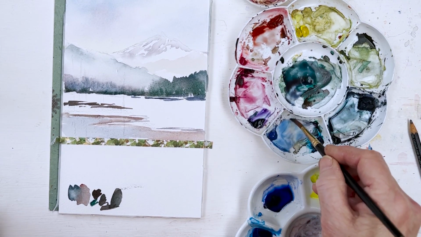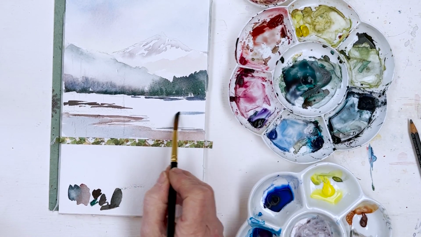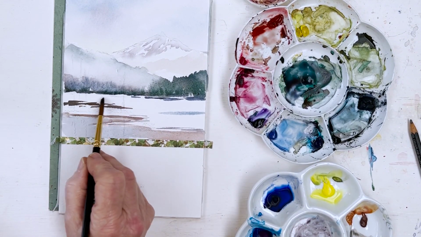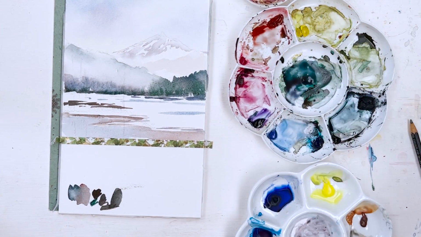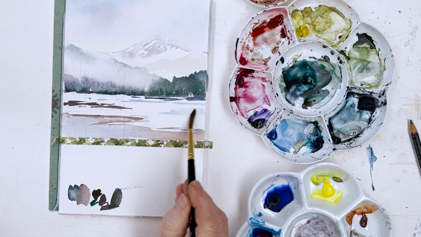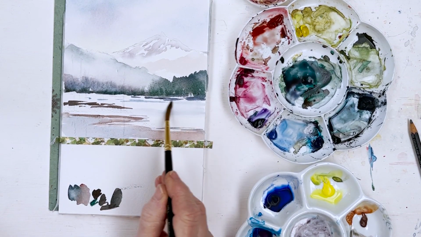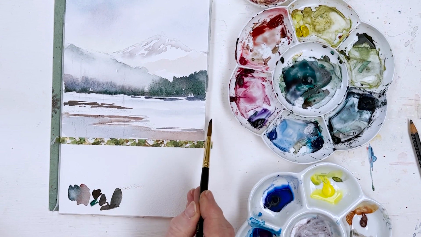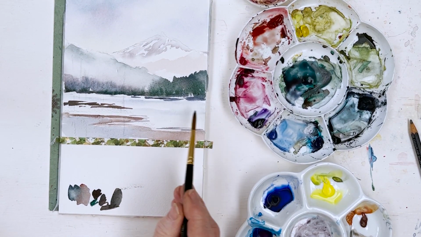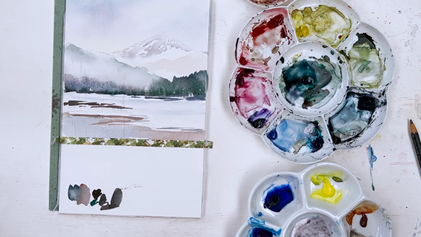And then, although this is going to be somewhat frozen is the idea, it's not going to be absolutely stark white, so we'll just carefully drop in some cobalt blue there.